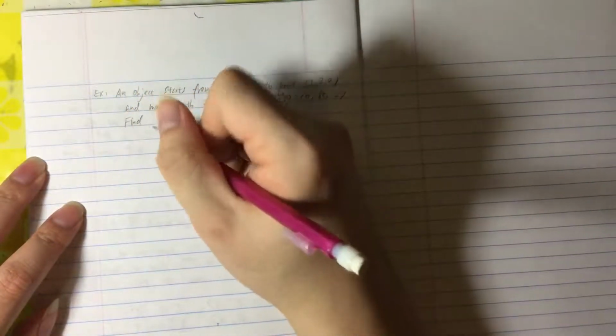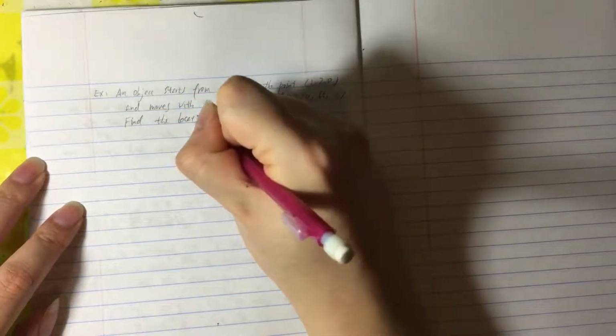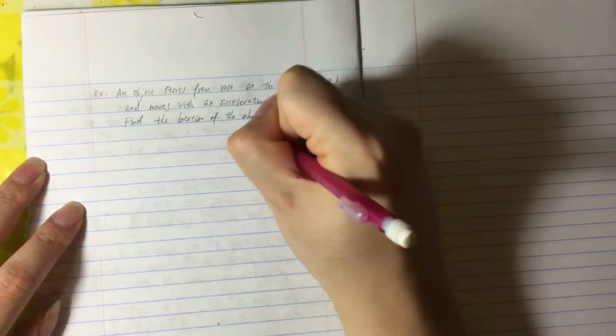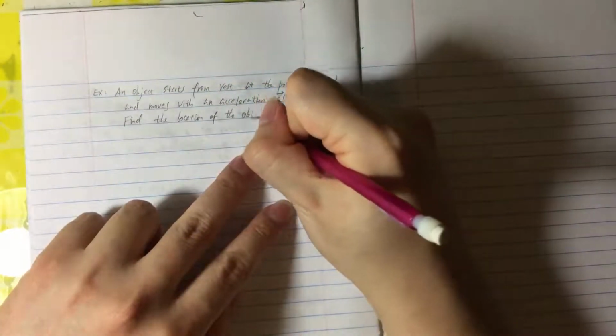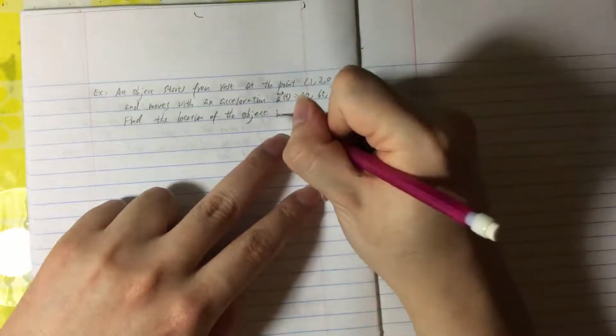Find the location of the object when t equals 3.